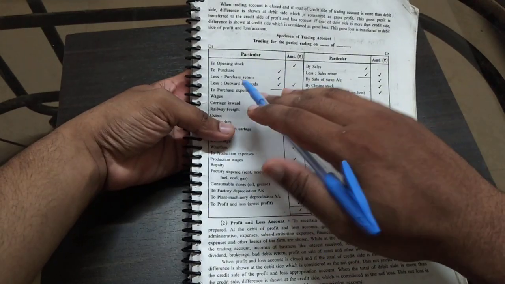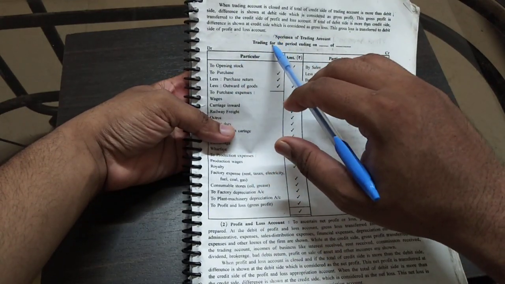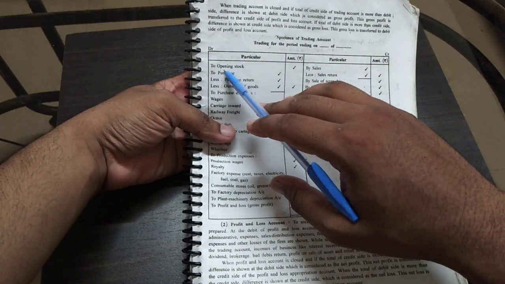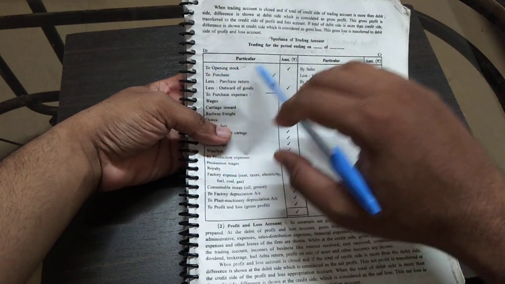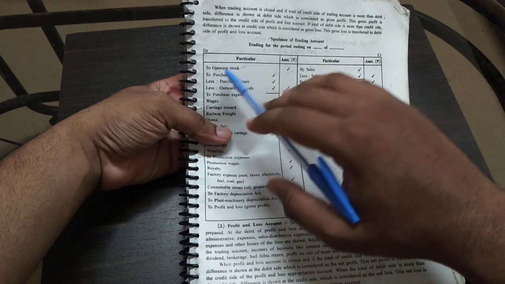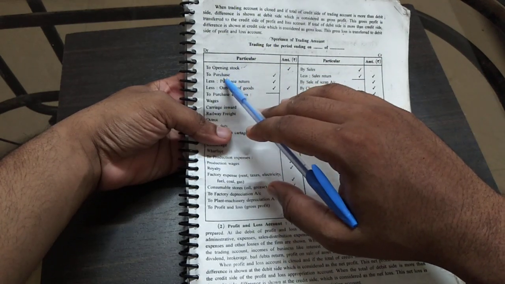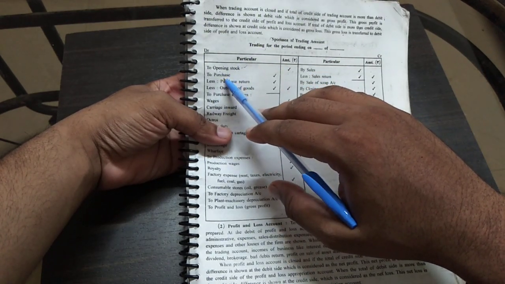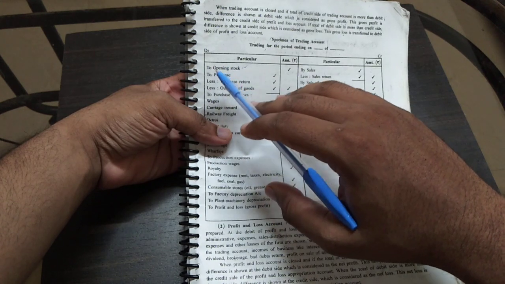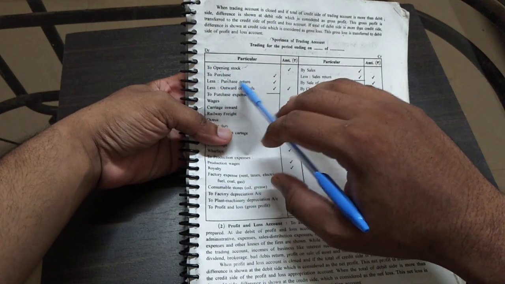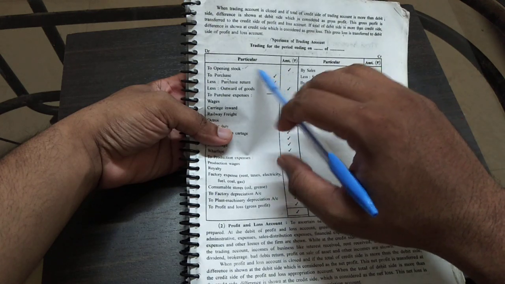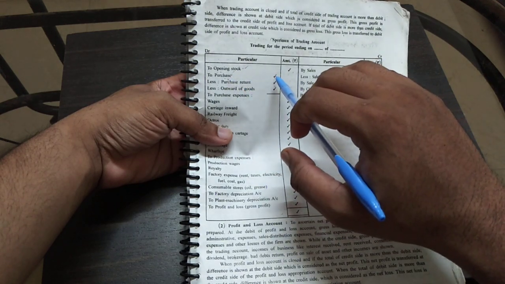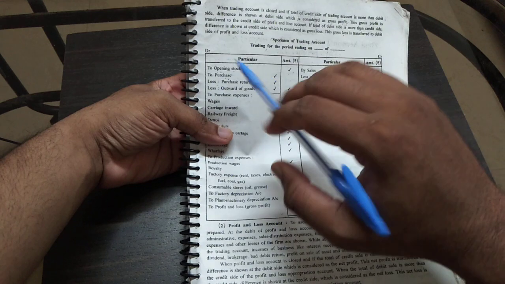The first, in the trading account you are supposed to write the opening stock first. That means you are going to write on the debit side the opening stock, the amount outside. Then the purchases, whatever purchases you have made during the year, you are going to write. From that you are going to deduct purchase return; from the inside column you are not going to write it outside, you are going to deduct it from the purchases, so it is written inside over here.